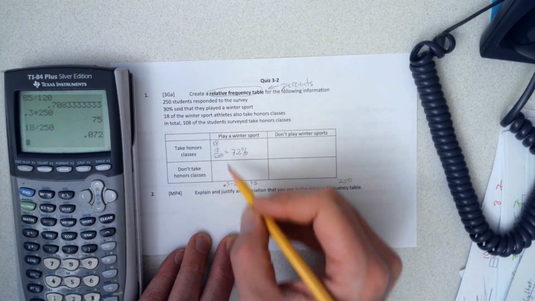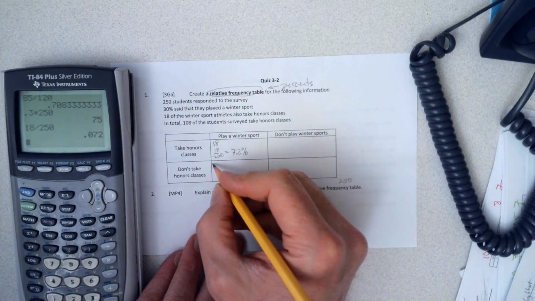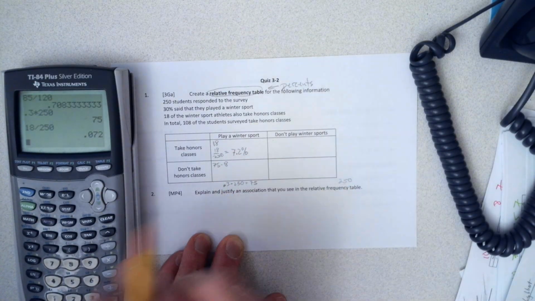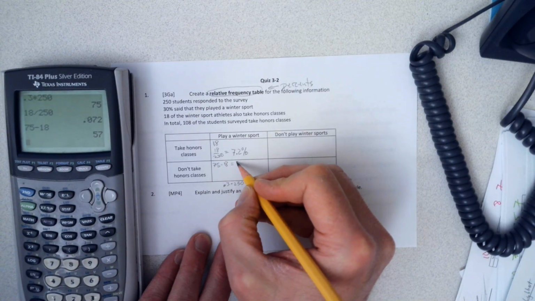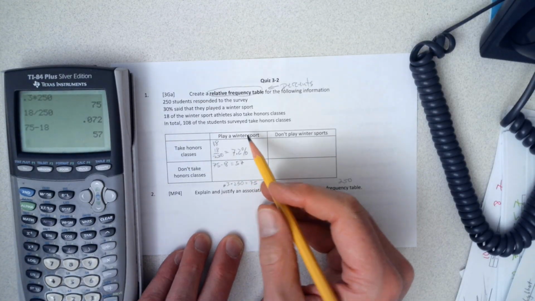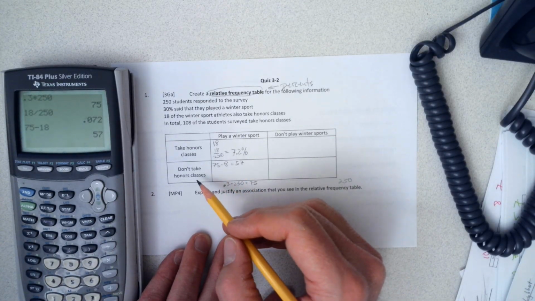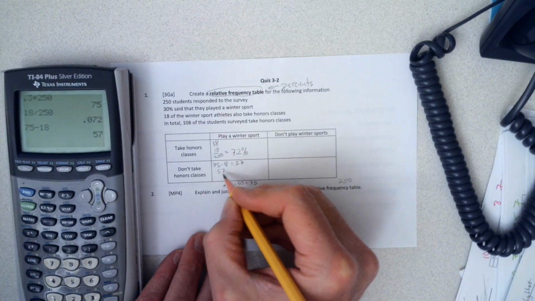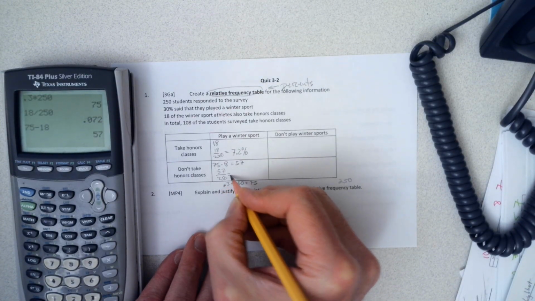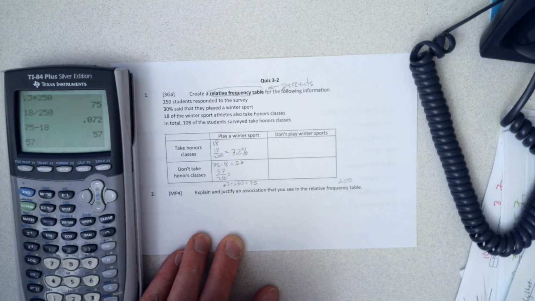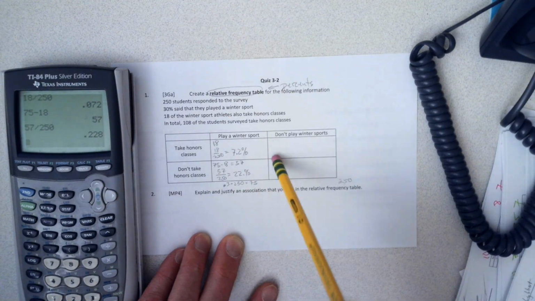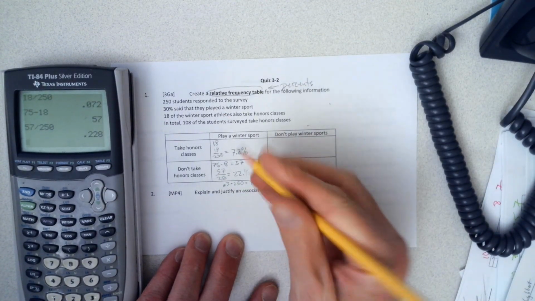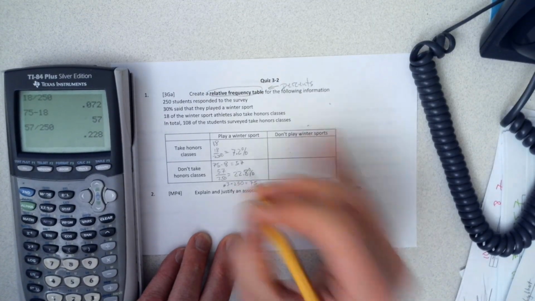Now, if 18 were up here and these two boxes have to add up to 75, then 75 minus 18, there must have been 57 students that are in a winter sport but not in honors classes, and 57 out of 250 to make the whole relative frequency. 57 divided by 250 is 22.8%. Okay.